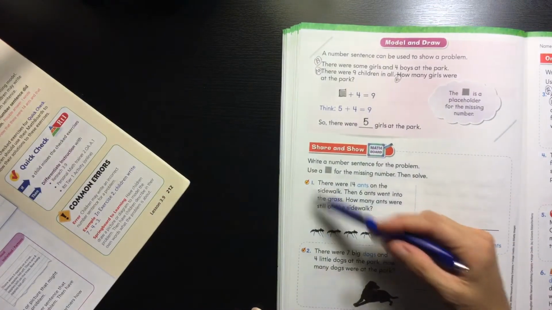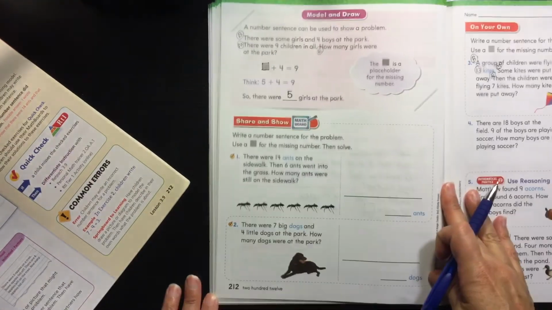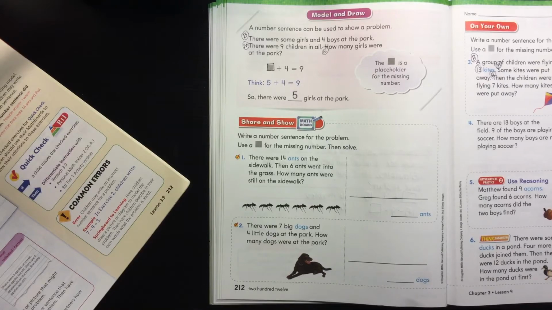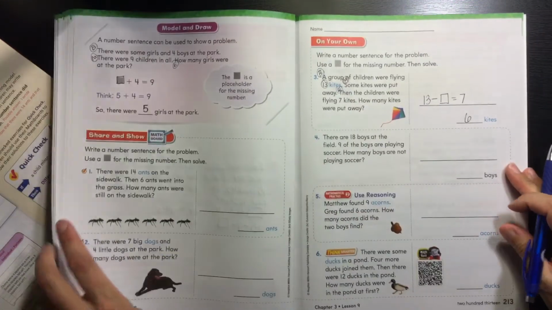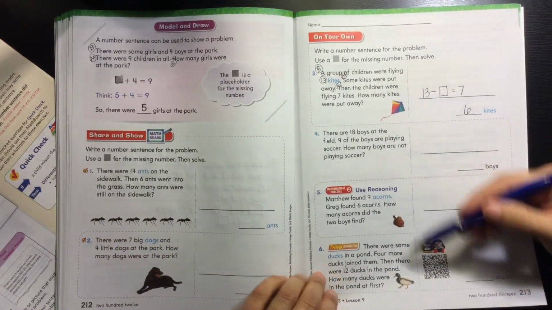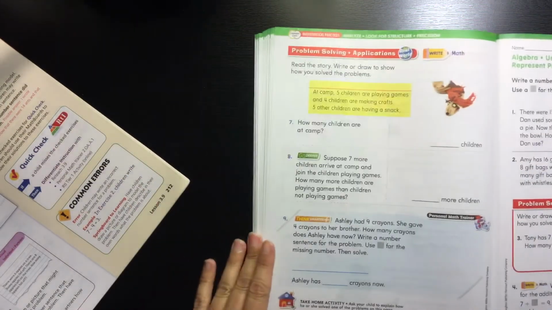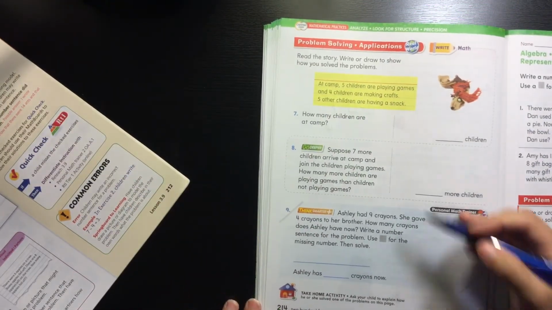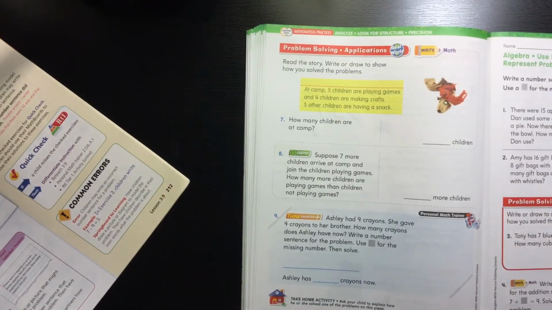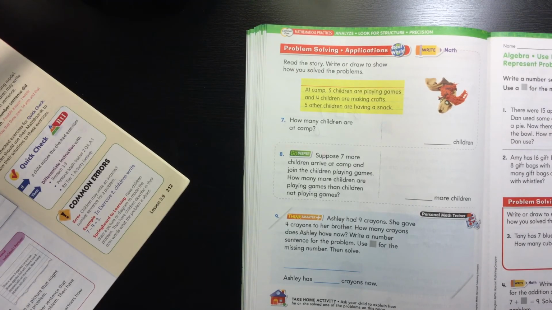All right, I'd like you to go back and do problems number 1 and 2. And when you finish those problems, I'd like you to go over to the next page, page 213, and finish those problems, and then you can do page 214. When you're done with that, you may go ahead and start your workstations.